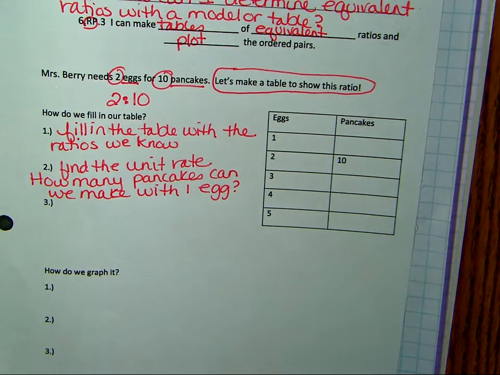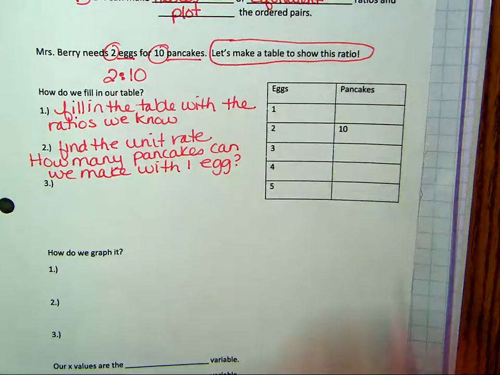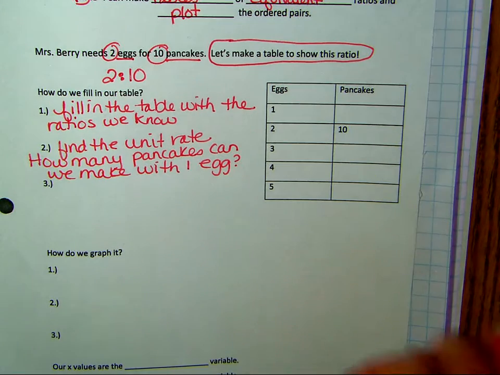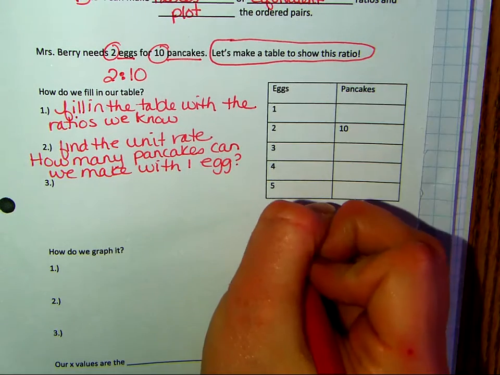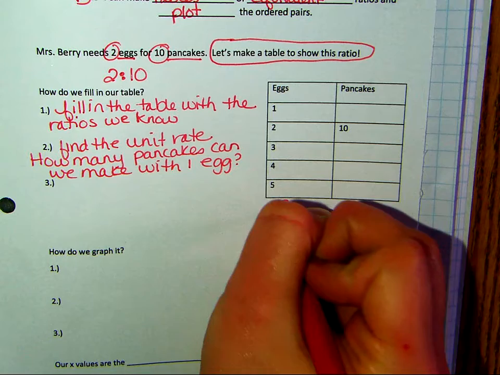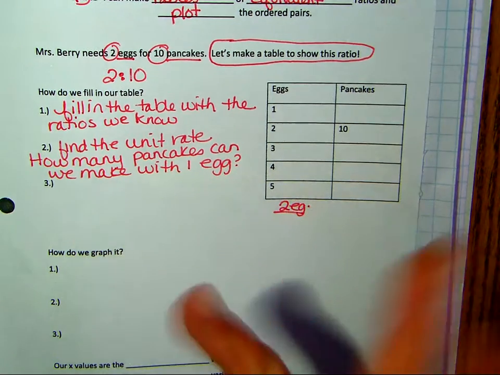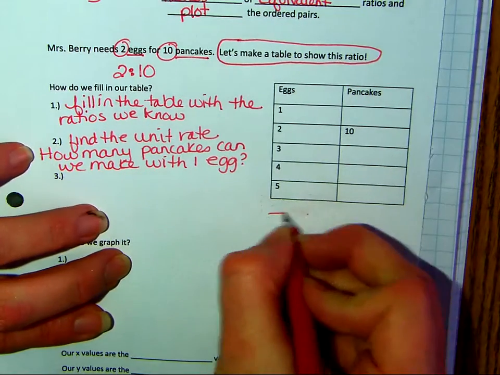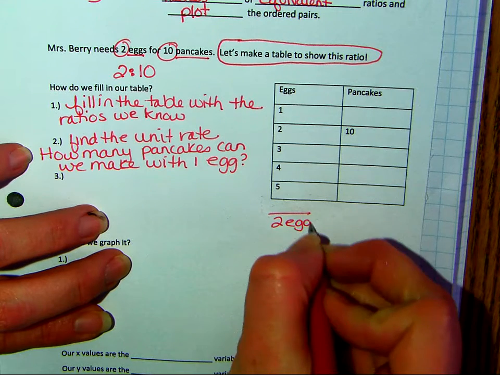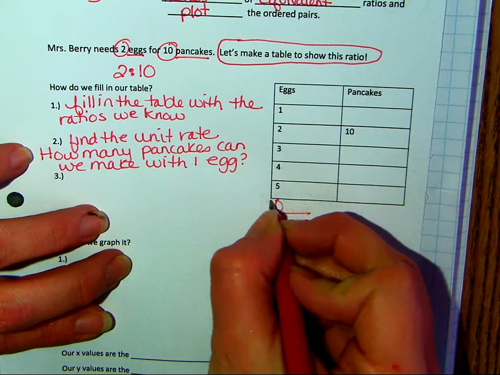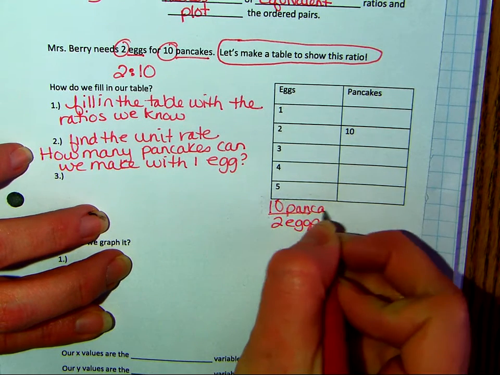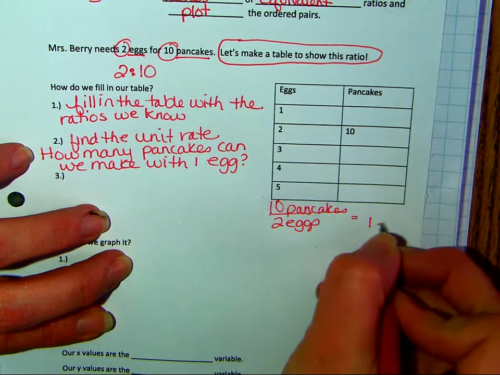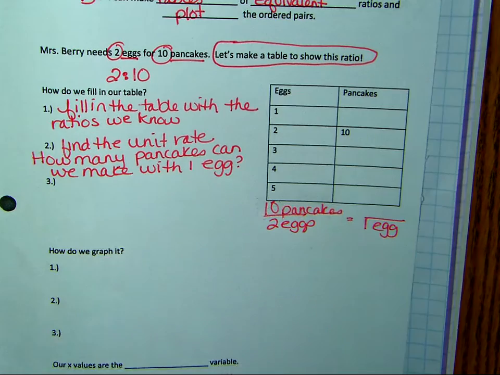So to do that, I'm going to actually go underneath here. And I'm going to say, okay, if we know that we have 2 eggs, actually, I'm going to flip that, and I'm going to put the eggs below. If we have 2 eggs, it makes 10 pancakes. We want to know what 1 egg would be.